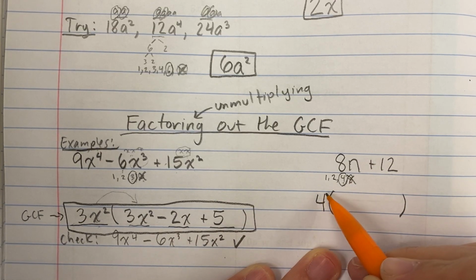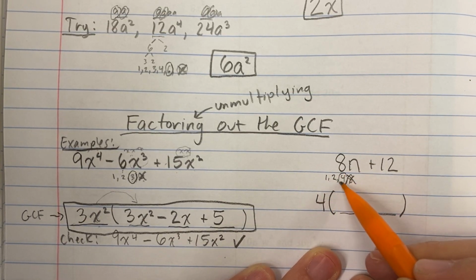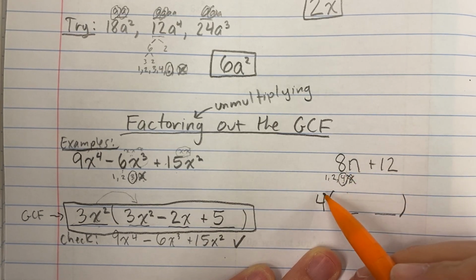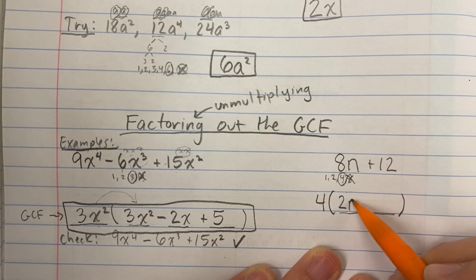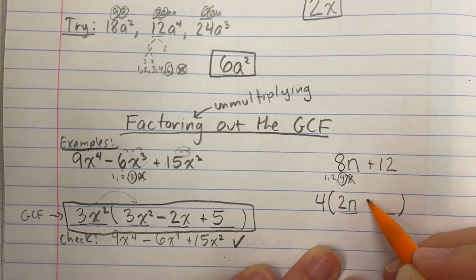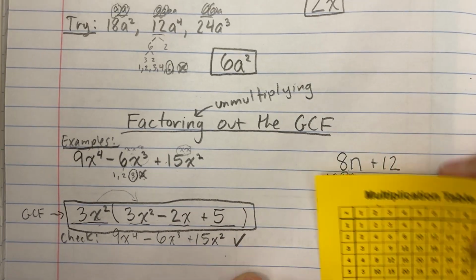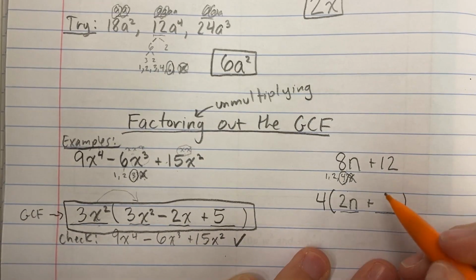Okay. And then I'm going to ask myself, this is 2 terms, so I'm going to make myself 2 blanks. 4 times what is 8n? 4 times what is 8? 4 times 2 is 8. And if I want it to be 8n, this has to be a 2n. 4 times what is 12? And I notice it's positive. 4 times what is 12? 4 times 3 is 12.